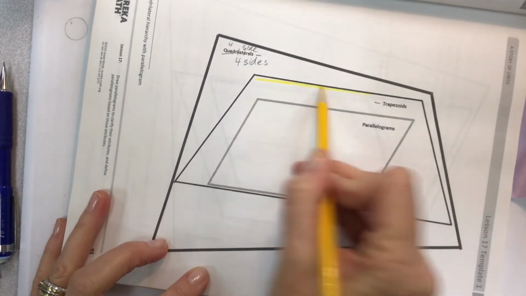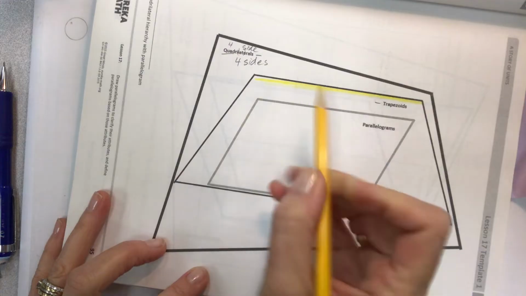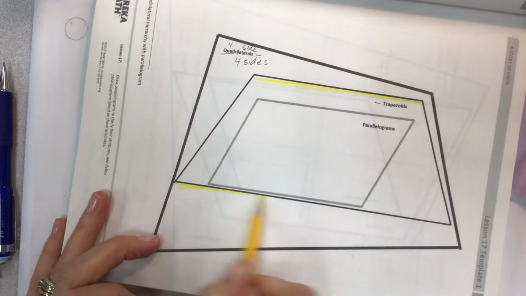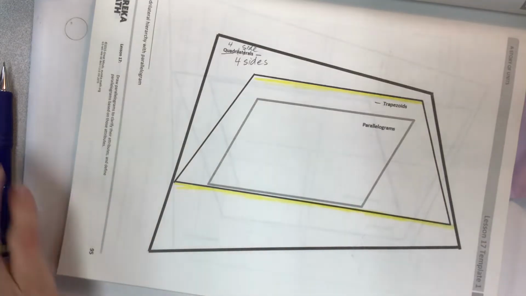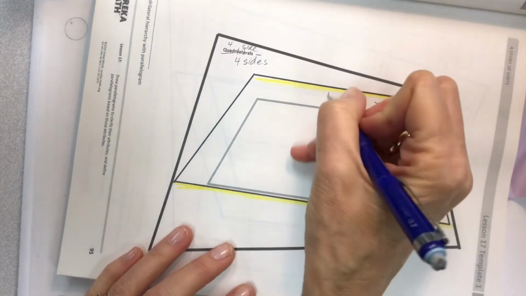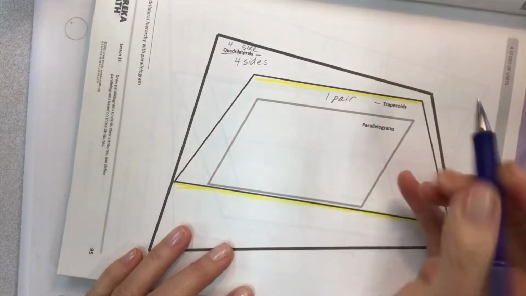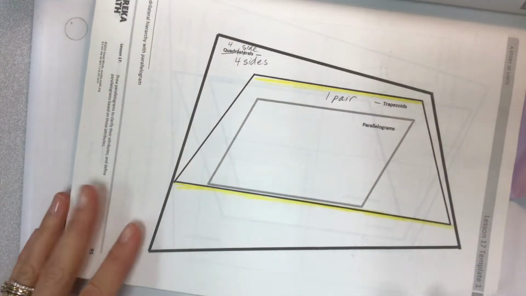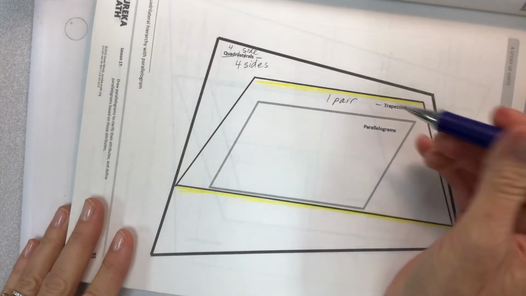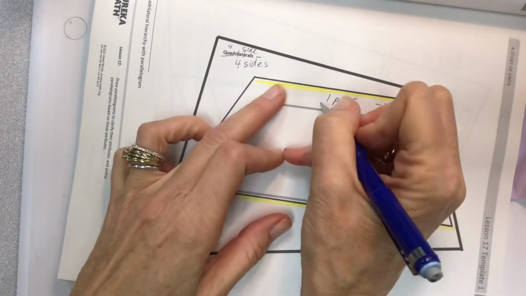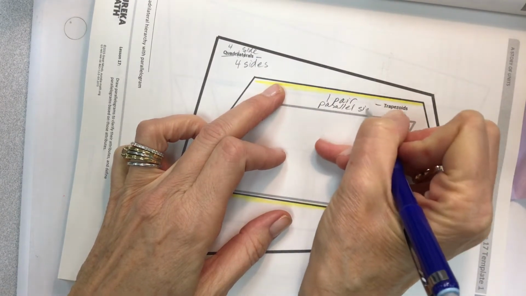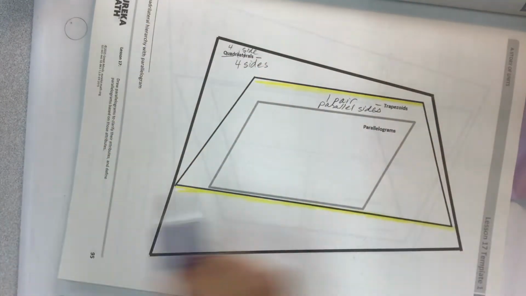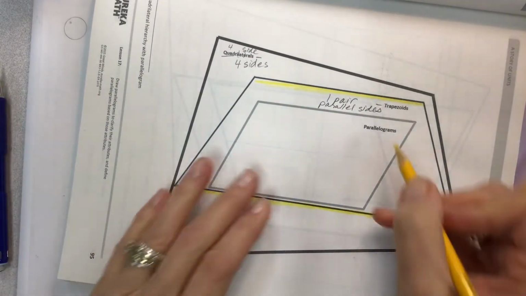And that is what makes a trapezoid a trapezoid. It's a 4-sided figure with 1 pair of parallel sides, or at least 1 pair of parallel sides. Okay, so we're looking for 1 pair. And a pair being like a pair of shoes, you have to have 2 of them in order to make the pair. Further in, we'll finish that off, P-A-R-A-L-L-E-L, parallel sides. Further inside that, we have the parallelograms.